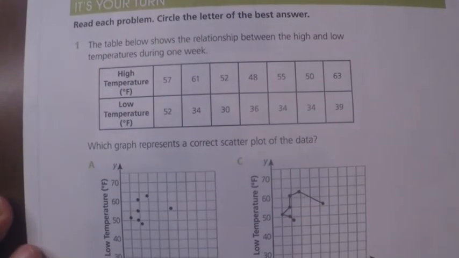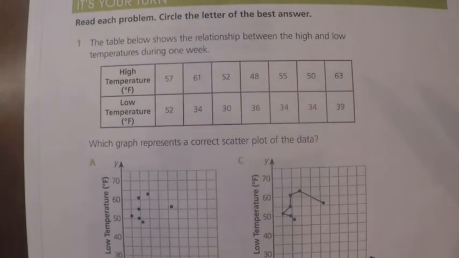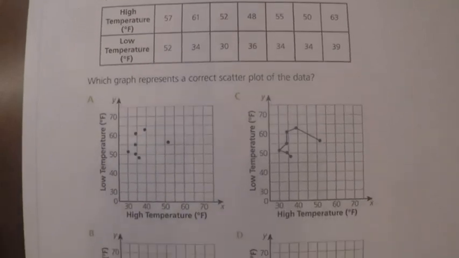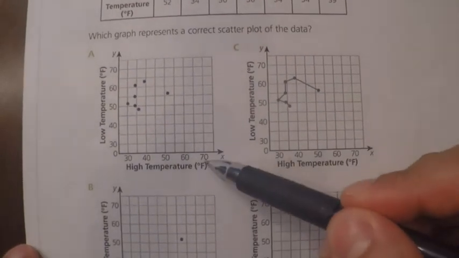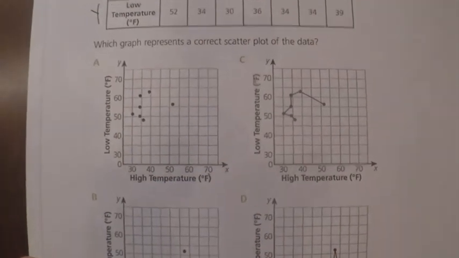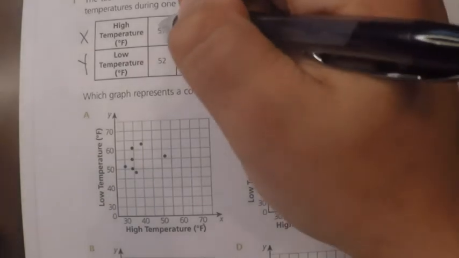The first one says, the table below shows the relationship between the high and low temperatures during 1 week. So we have high temperatures and low temperatures. Which graph represents a correct scatter plot for the data? The first thing to notice is all of our graphs have our high temperatures on our x-axis and the lows on the y. So over here we have our x and our y. What we want to do is see which one of these has these points plotted on it.